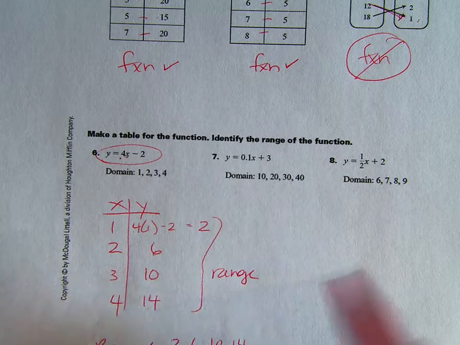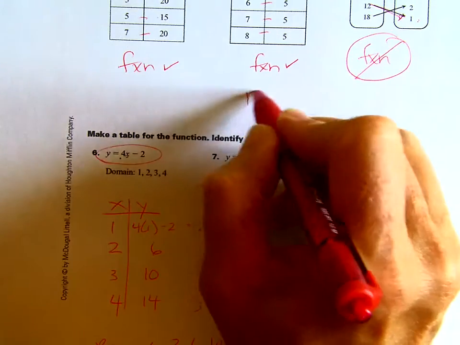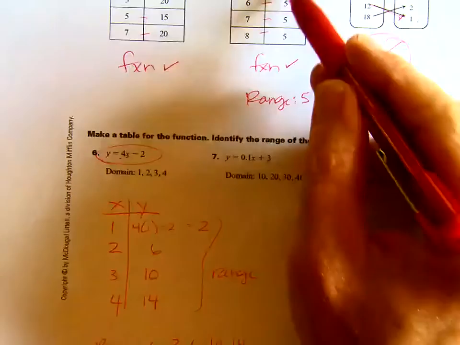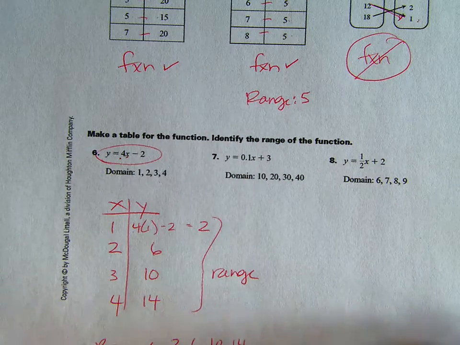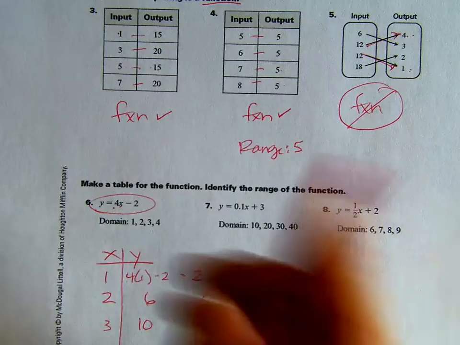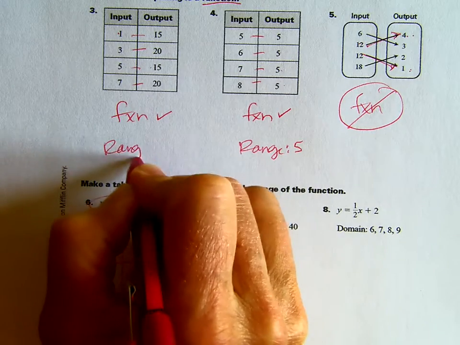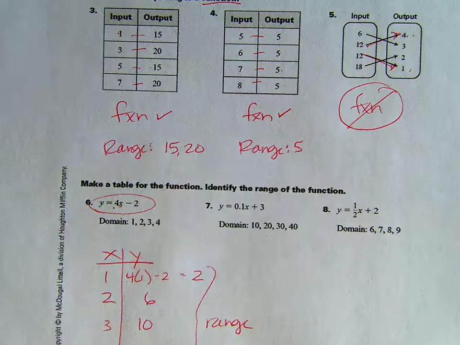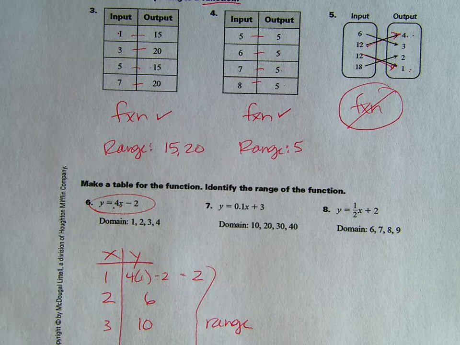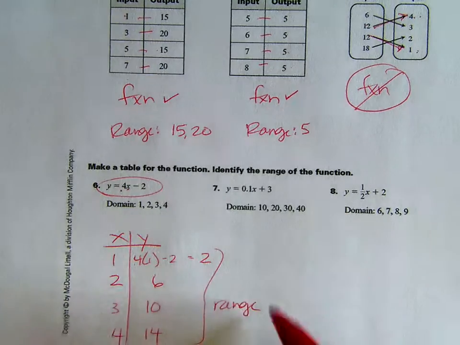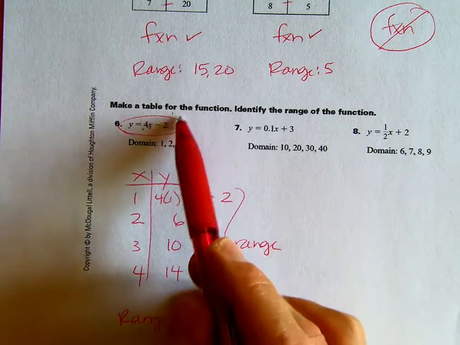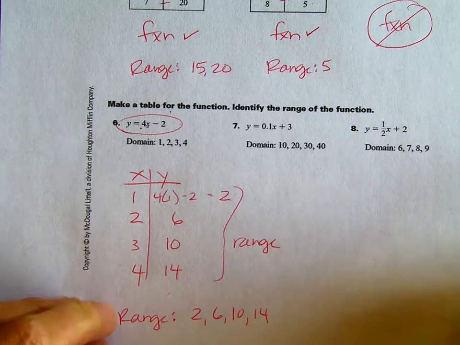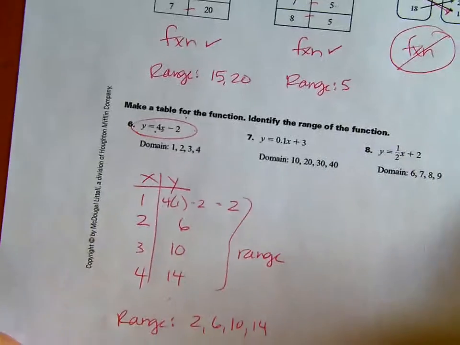And if one of these numbers repeated itself up here, like up here, my range would just be 5. I wouldn't write 5, 5, 5, 5. And even up here, my range, in this case, would just be 15 and 20. You'd only have to list it once. So that's domain and range and taking a rule and making a table. Pretty classic stuff.